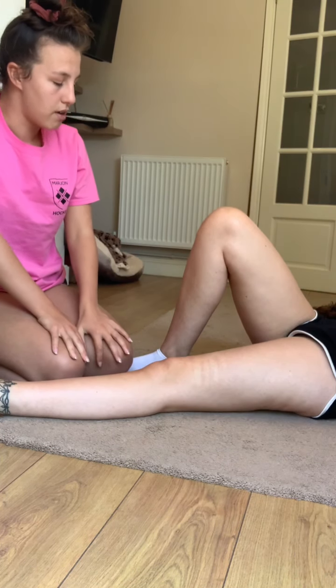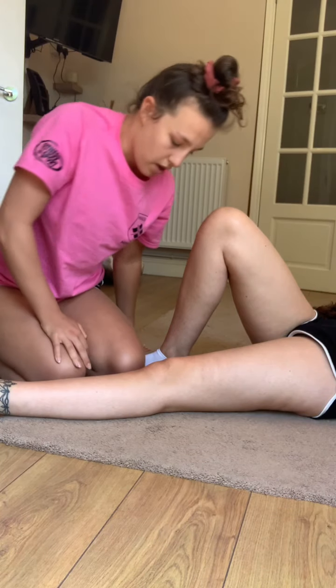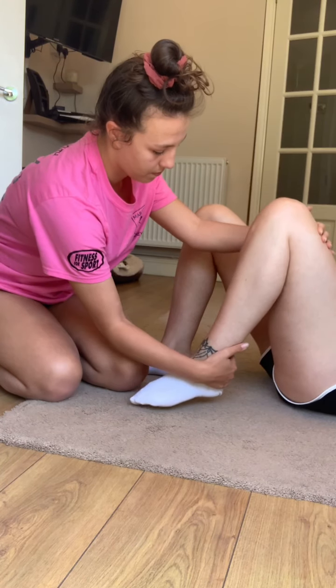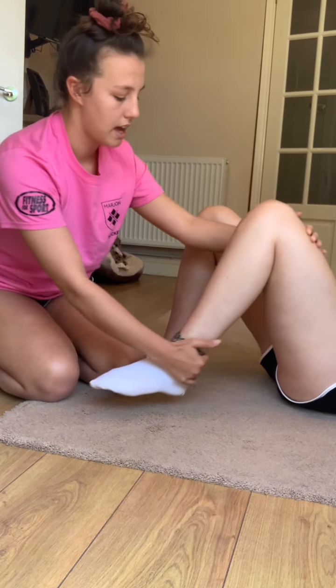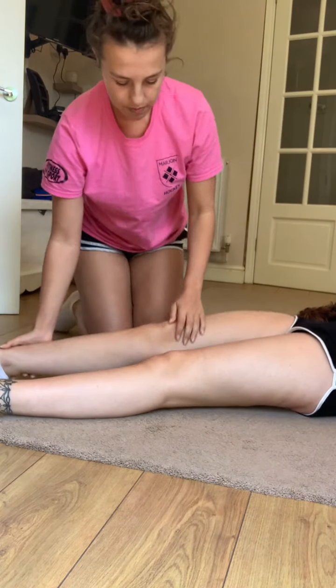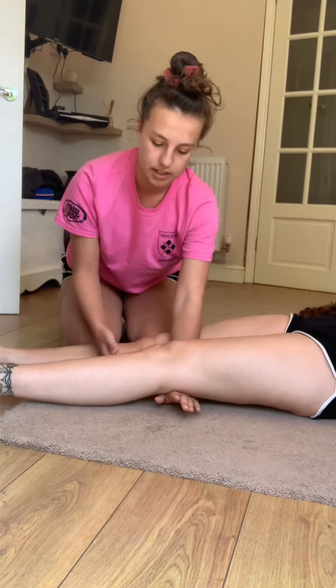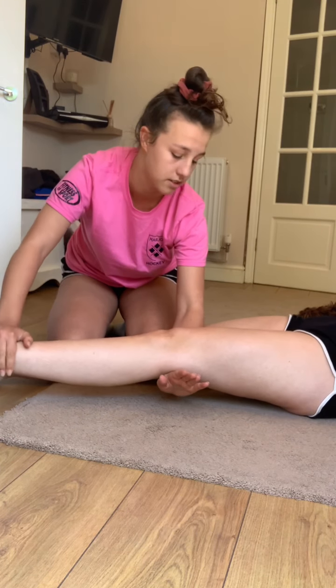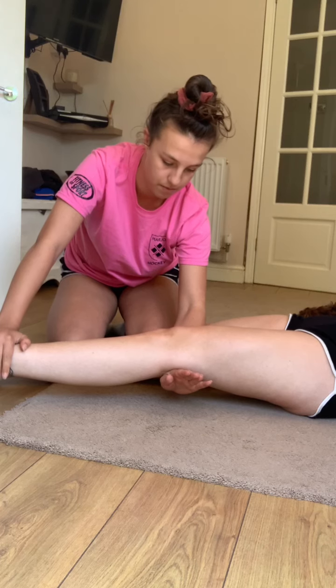Okay, so now resistive movement. So you can bend your knee and then try and take your heel into your bum for me. Keep going. Lovely. Okay, and then bring it back down, and then can you drop this leg down for me? And then for extension, please lift your leg up into extension for me. Brilliant. Next is active range of motion for internal, external rotation.